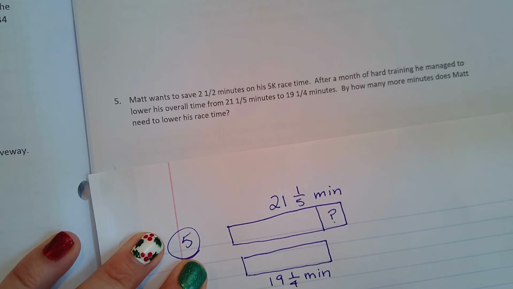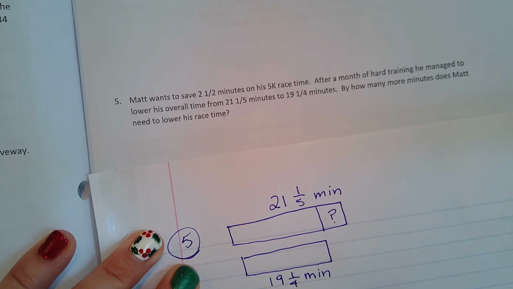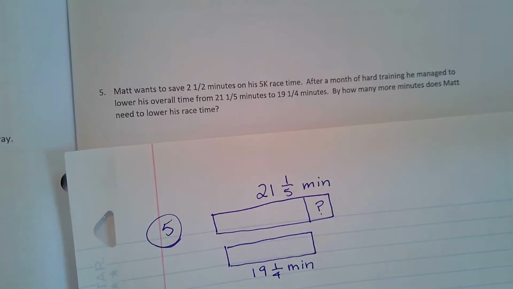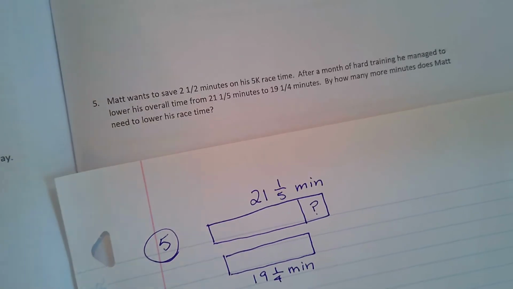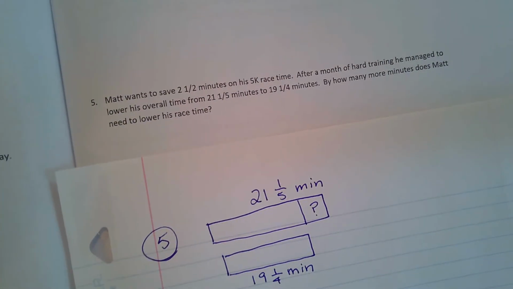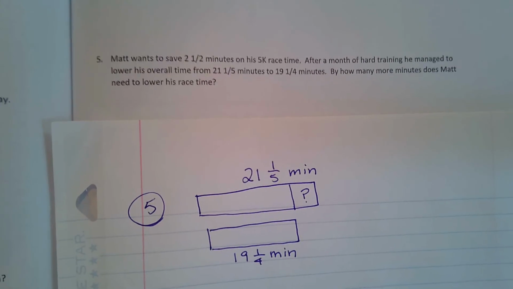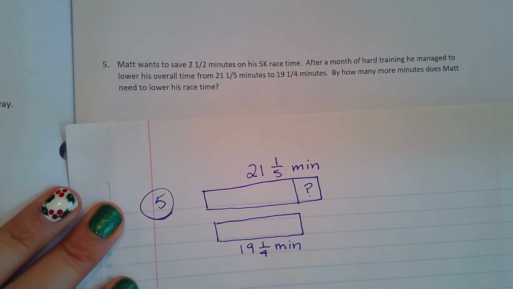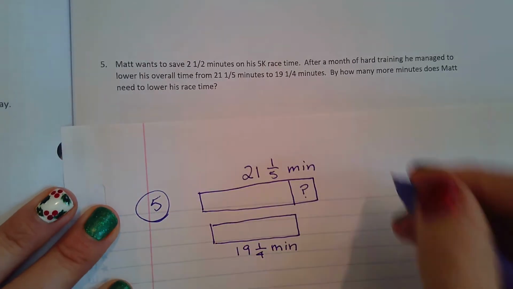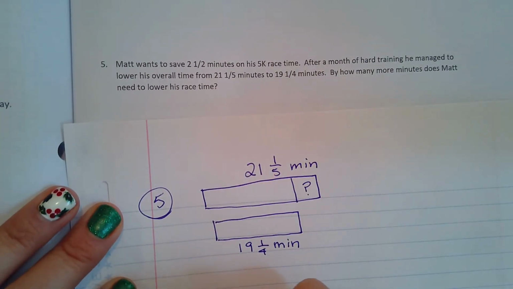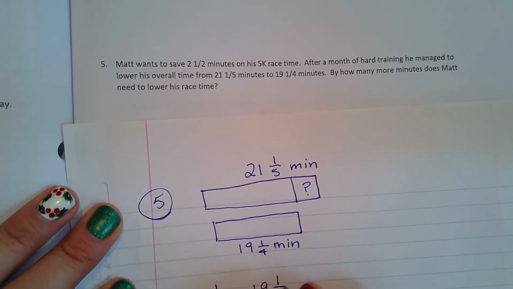Now, how are we going to attempt this problem? What do you think we should do? Because this is going to be 2 steps. So what are we going to have to do? Where do you want to start on this? Well, how about if we take 21 and 1/5 minutes and subtract 19 and 1/4 minutes?